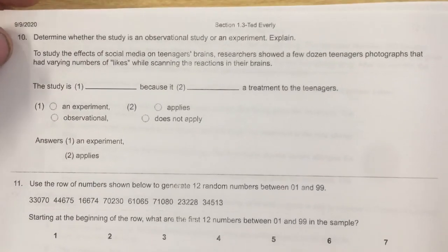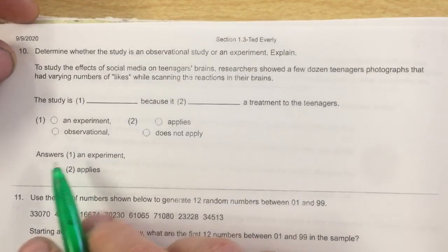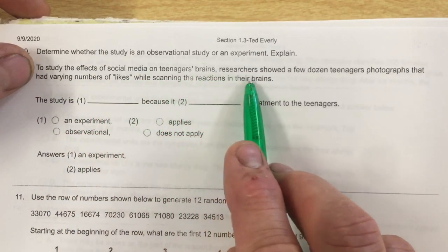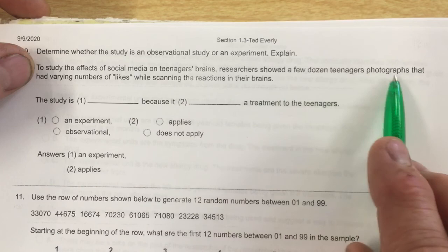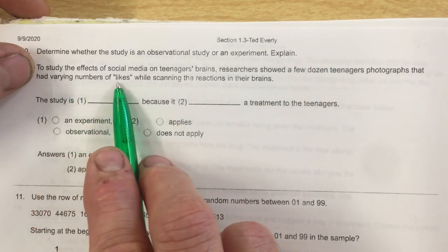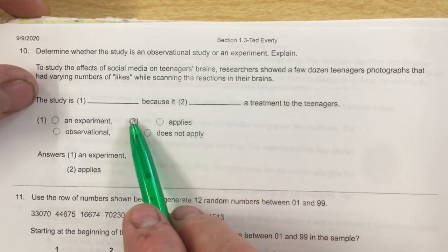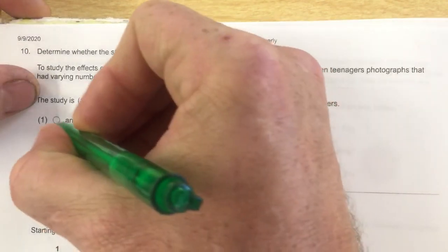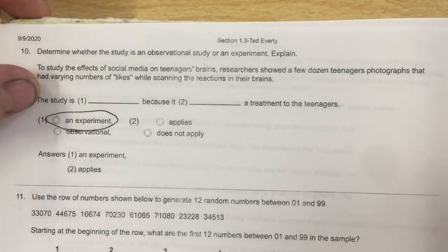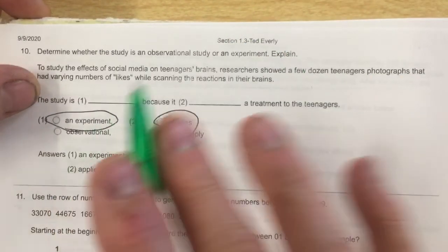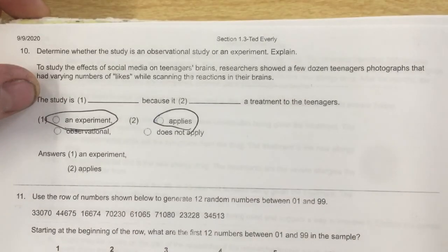All right, let's see here. Number 10. To study the effects of social media on teenagers' brains, researchers showed a few dozen teenagers photographs that had varying numbers of likes while scanning the reactions in their brains. This study is an experiment because they are giving a treatment. So this is an experiment that applies a treatment.